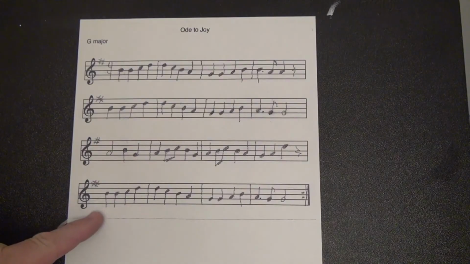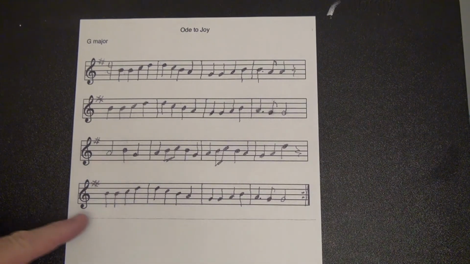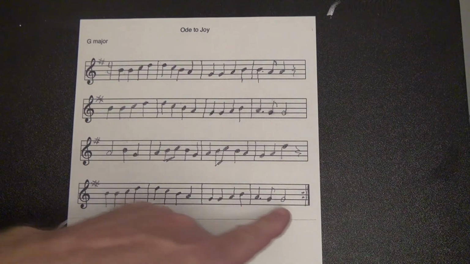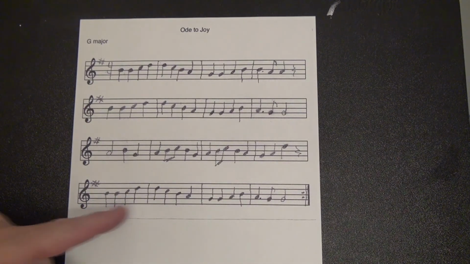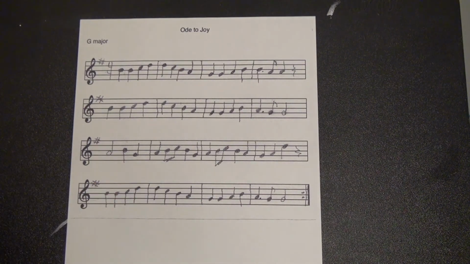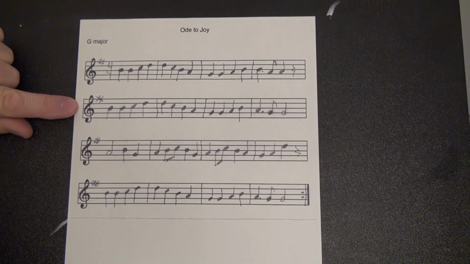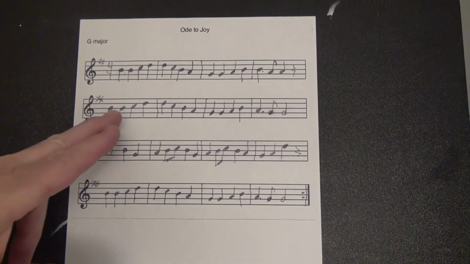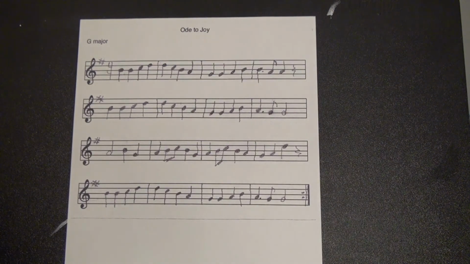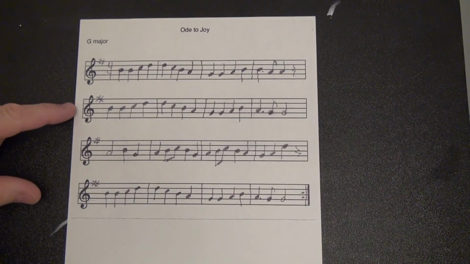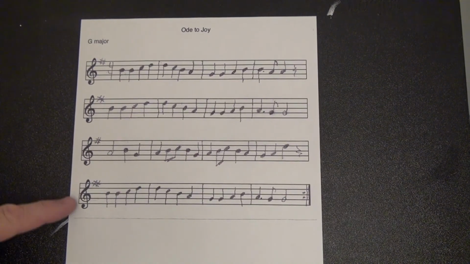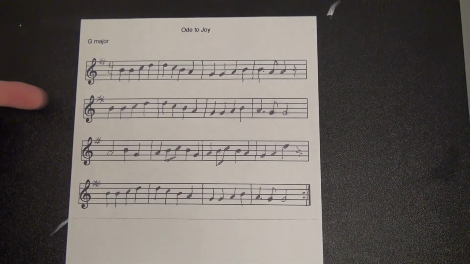Now, this final line of music, the fourth line, measures 13, 14, 15, and 16. These 4 measures are exactly the same as line 2, measures 5, 6, 7, and 8. They are identical. That's called identical tonal and rhythmic imitation. Exactly the same. So once you know this line, it's like, oh, okay, I can play that line too because I already learned this one.